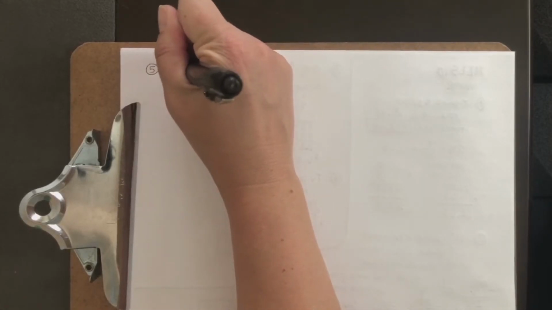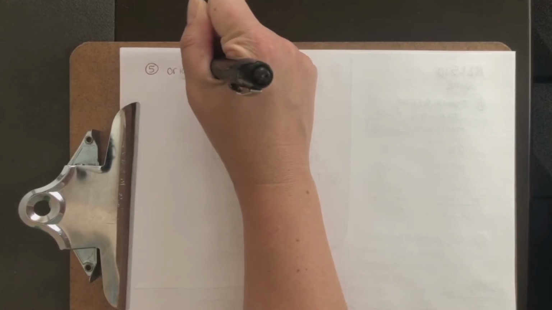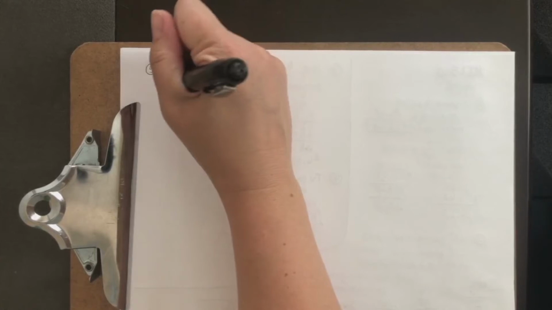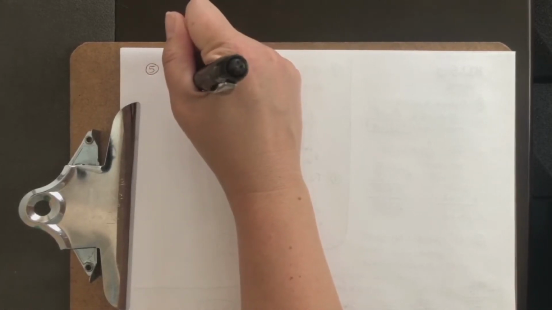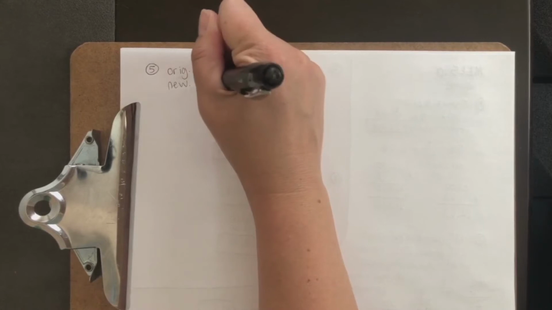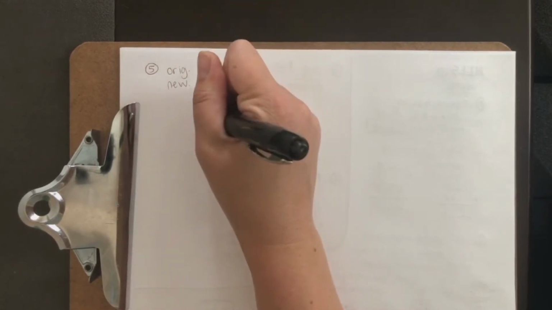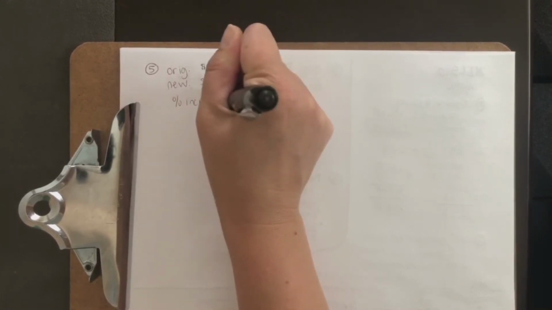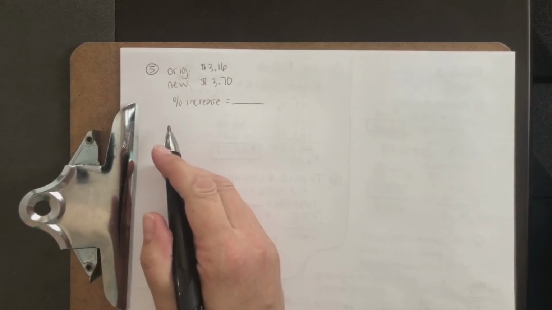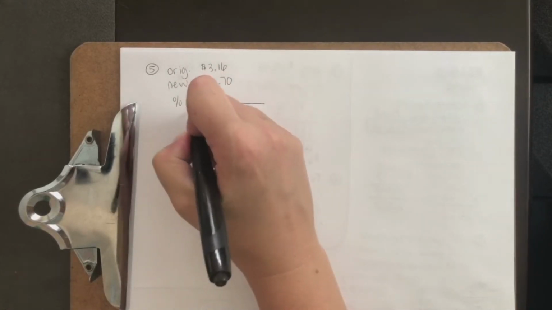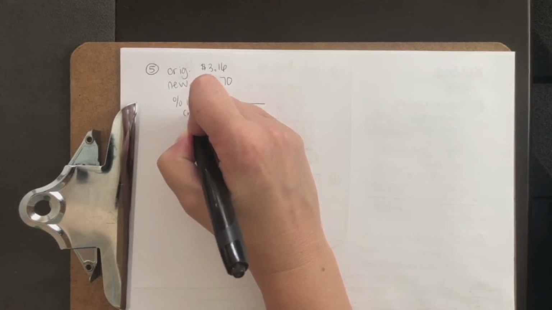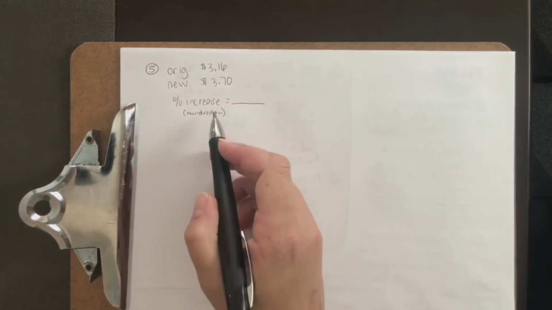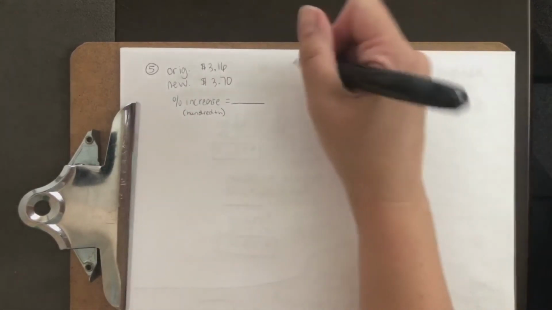Okay, so original price was $3.16. New price is $3.70. So percent increase equals, and we'll figure that out. And we need to round to the nearest hundredth. I'm just gonna put that here, hundredth, so I don't forget.